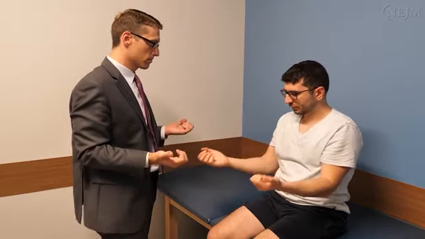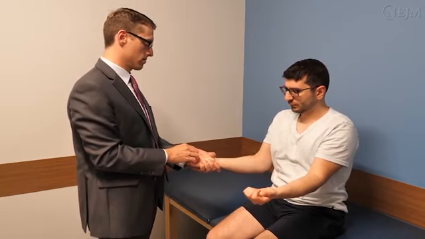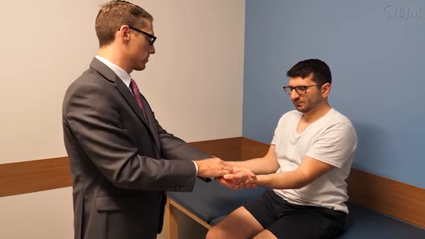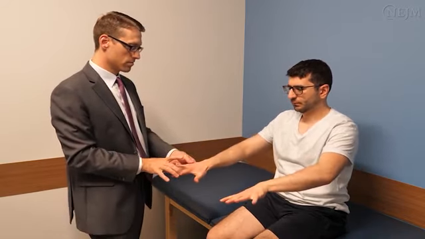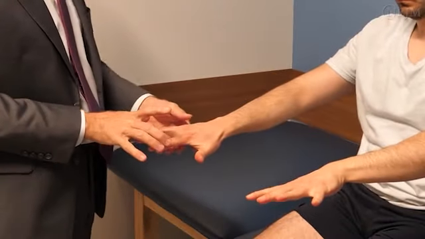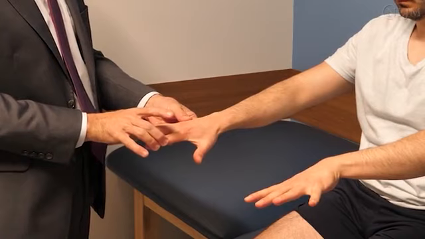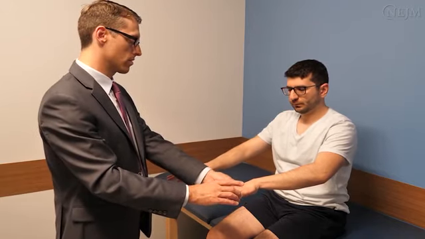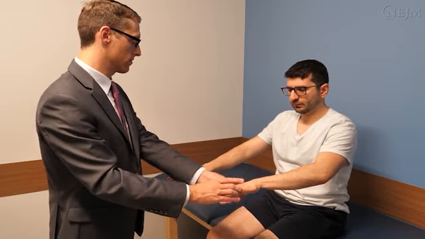The C8 myotome innervates the finger flexors. Assess the finger flexors through grip strength by having them make a fist against resistance. T1 innervates the intrinsic muscles of the hand. Assess these muscles by asking the patient to fan out the fingers against resistance while attempting to push the little and index fingers together toward the two other fingers.